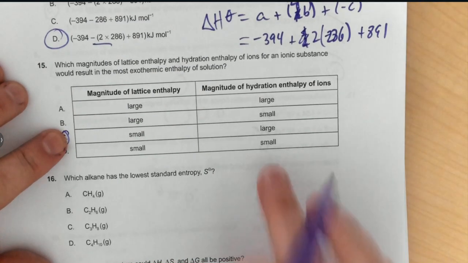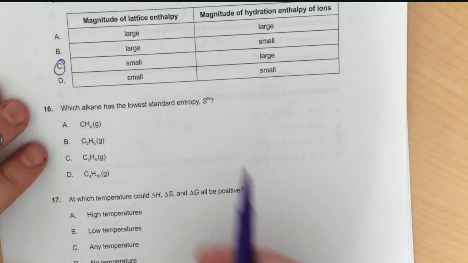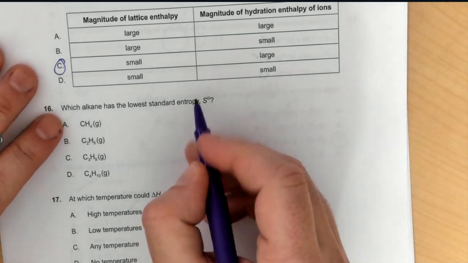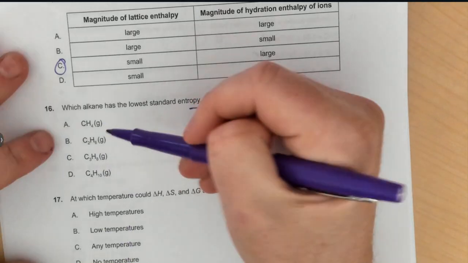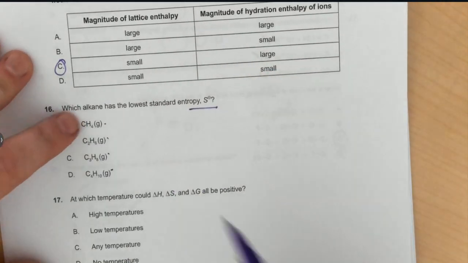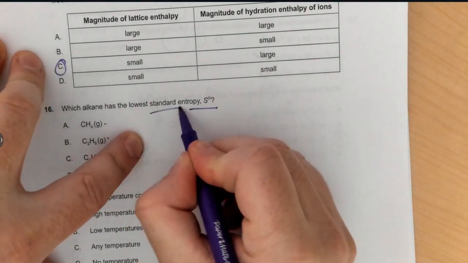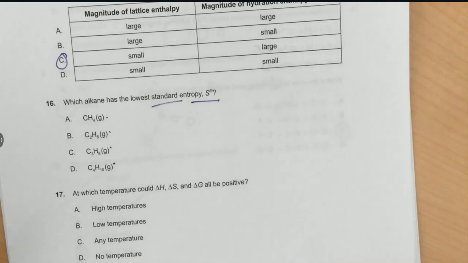Small lattice, large hydration. Which alkane has the lowest standard entropy? All right, so this one is unlike any that we've looked at in class. We do know that changing state from liquid to solid to gas increases entropy. Increasing the number of particles increases entropy, but here we have 4 gases, and since it's standard entropy, we're talking about equal amounts, 1 mole of each.